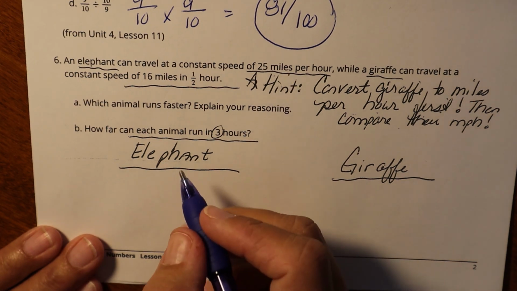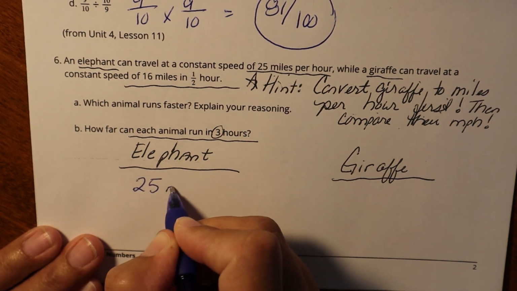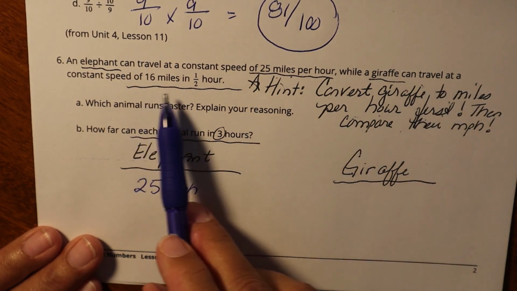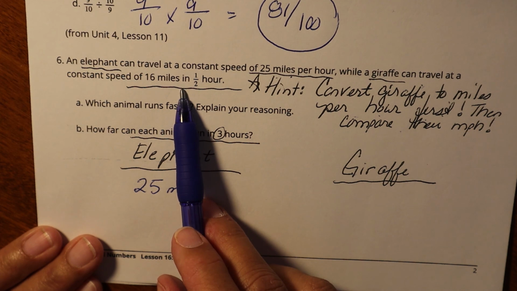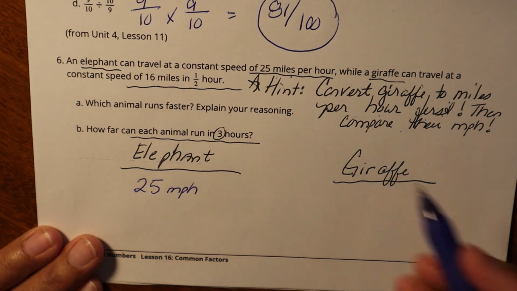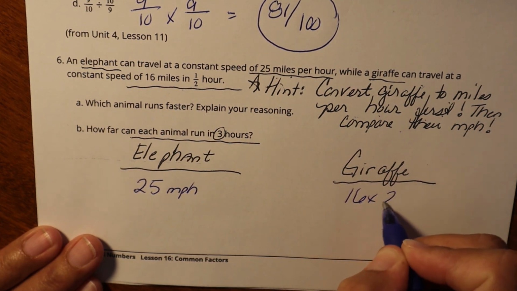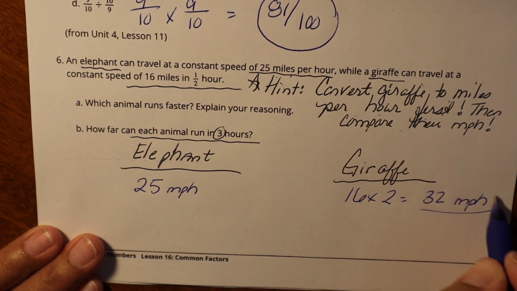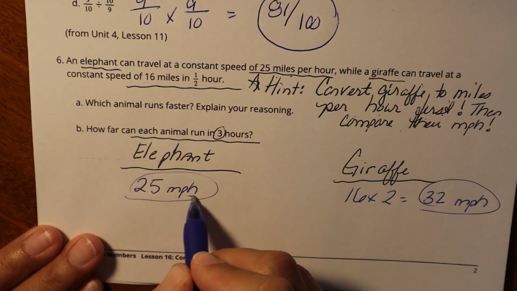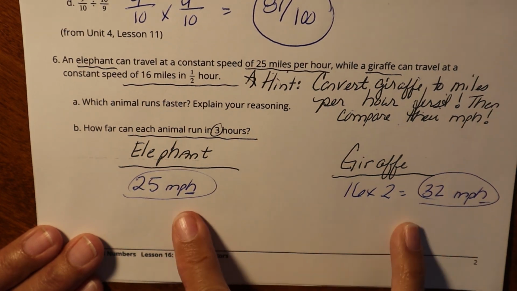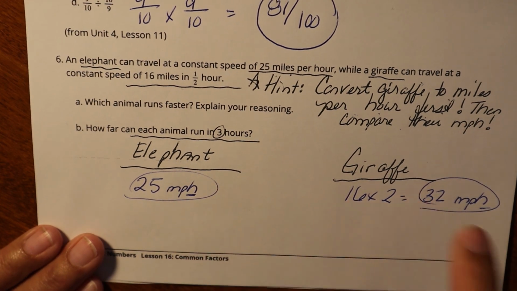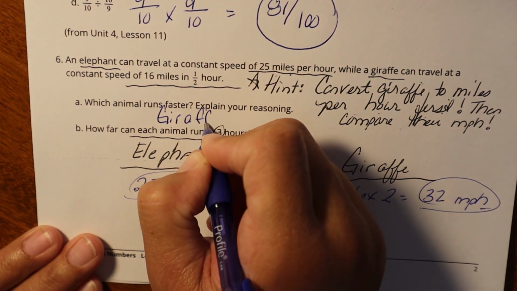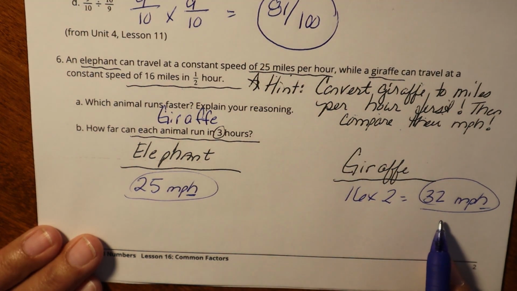The giraffe can travel 16 miles in a half hour. So if we want to figure out how far the giraffe can travel in an hour, we'd have to go 16 times 2, which is 32 miles per hour. Now that they're both in miles per hour, we can compare, and who runs faster? Obviously the giraffe, because he can go 32.